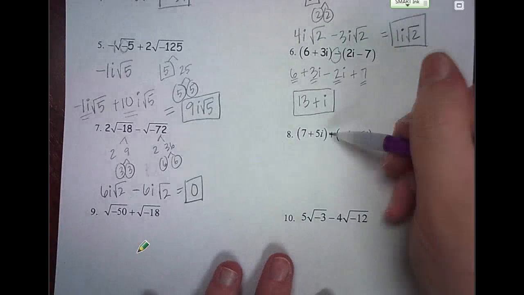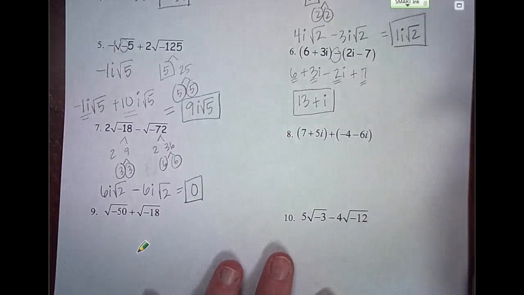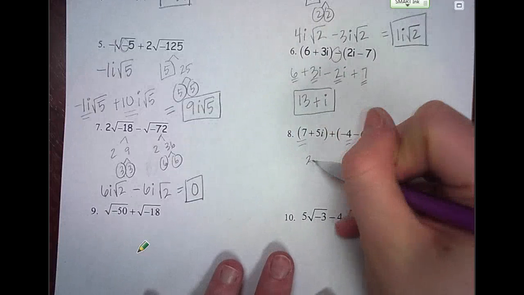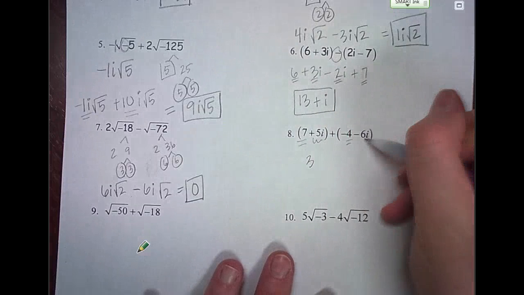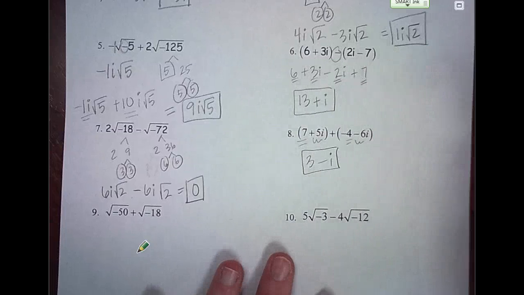Number 8. So I don't have to distribute a negative here like I did on number 6. So I'm just going to go ahead and combine like terms. So I have a 7 minus 4 is 3. 5i minus 6i would be negative 1i, or just negative i.